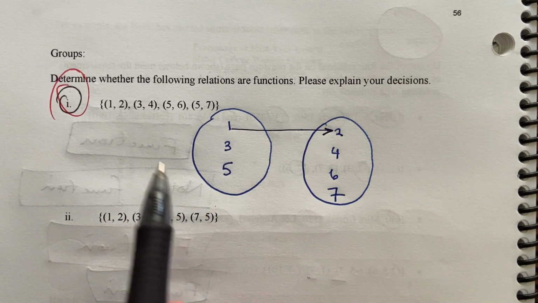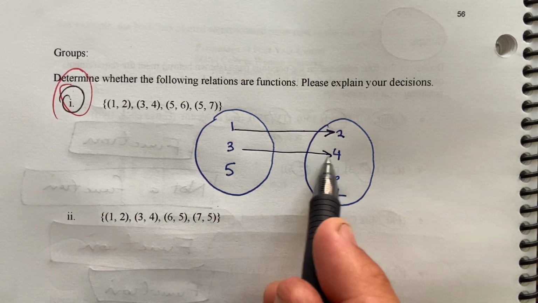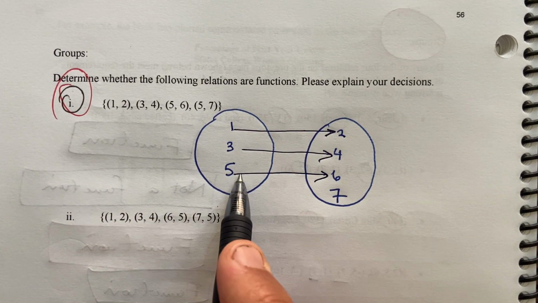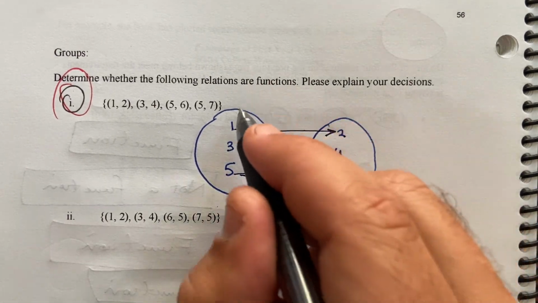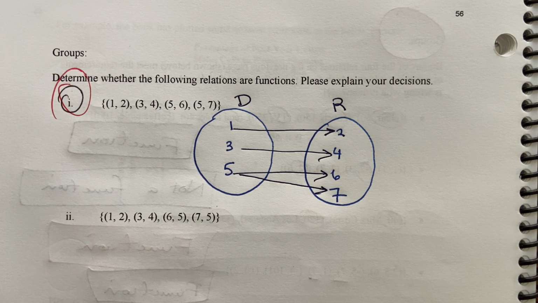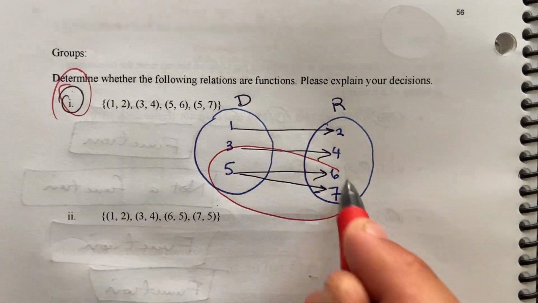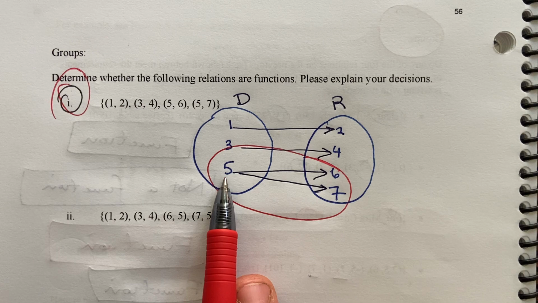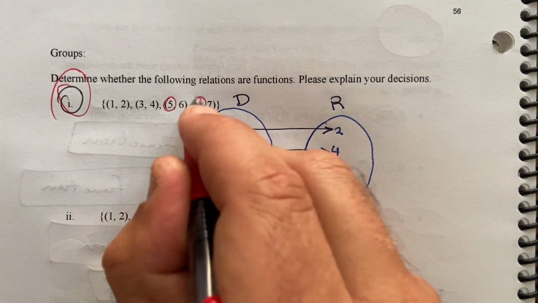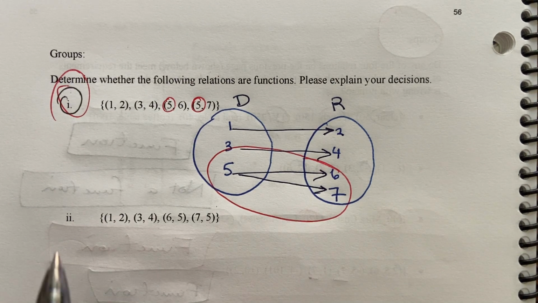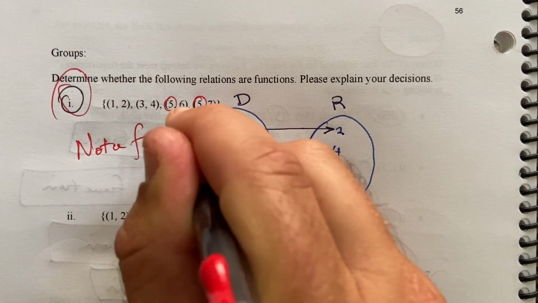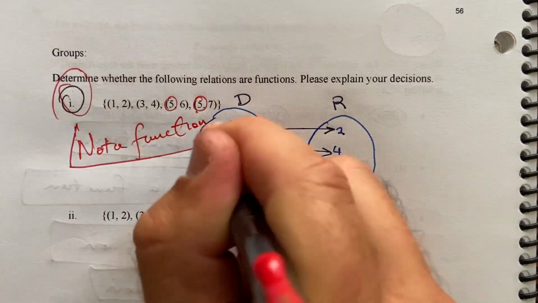So 1 goes to 2, 3 goes to 4, 5 goes to 6, and 5 also goes to 7. Over here I wrote the domain, over here I wrote the range. This is the issue: we have a domain element going 2 places. That means we must have a repeat in that domain. So this is not a function because of that 5.